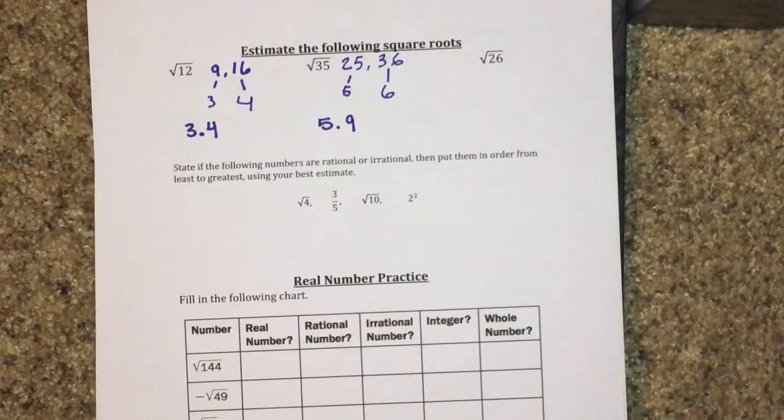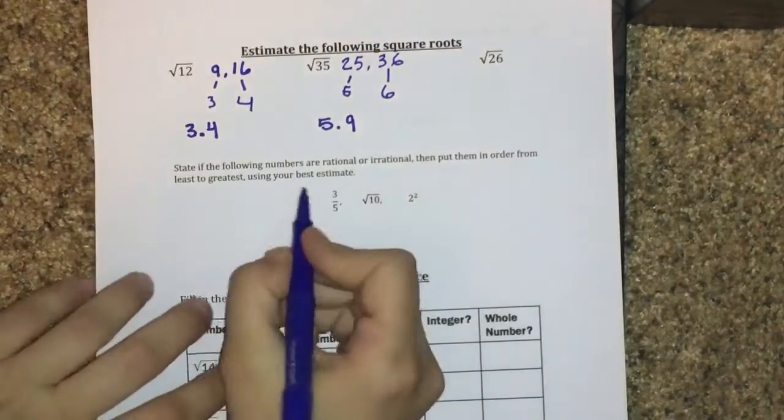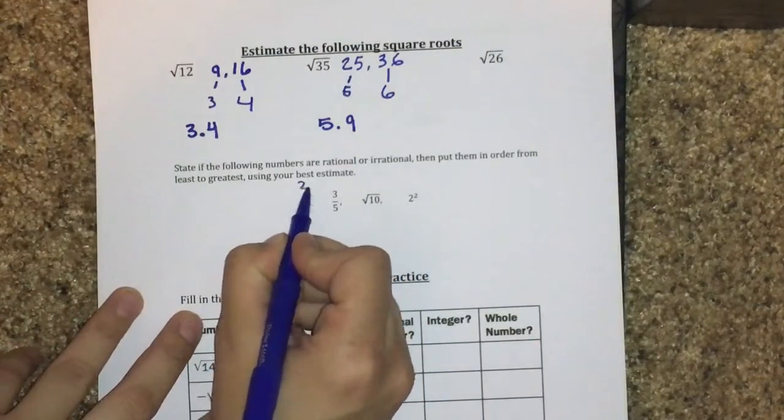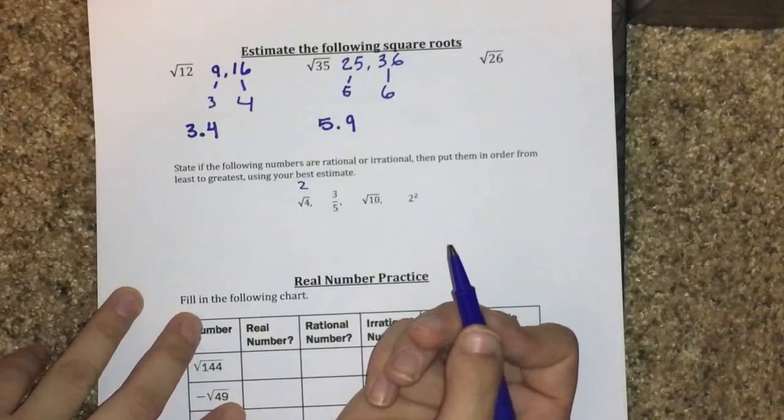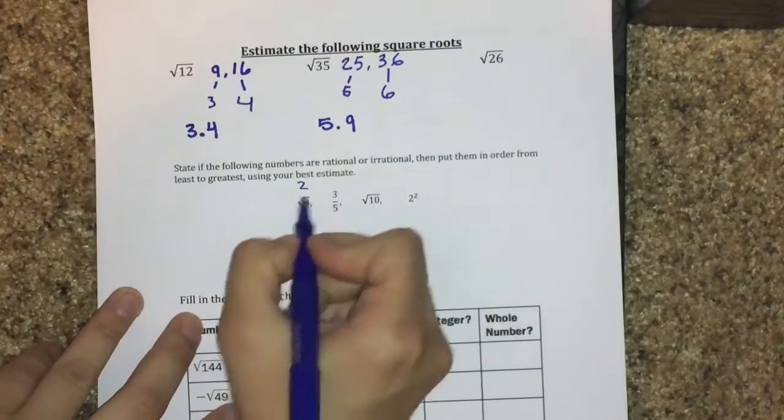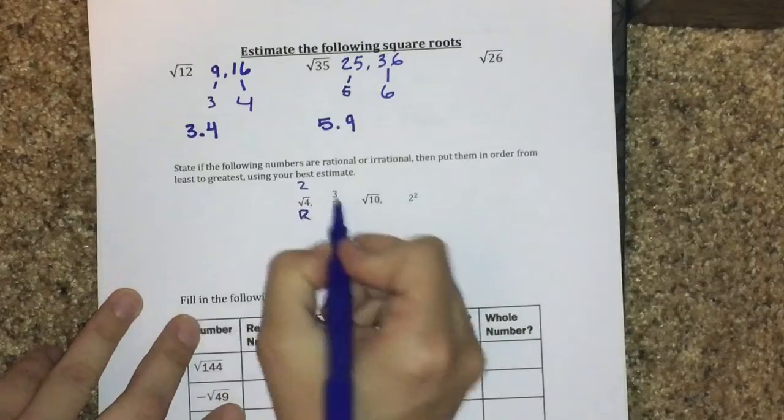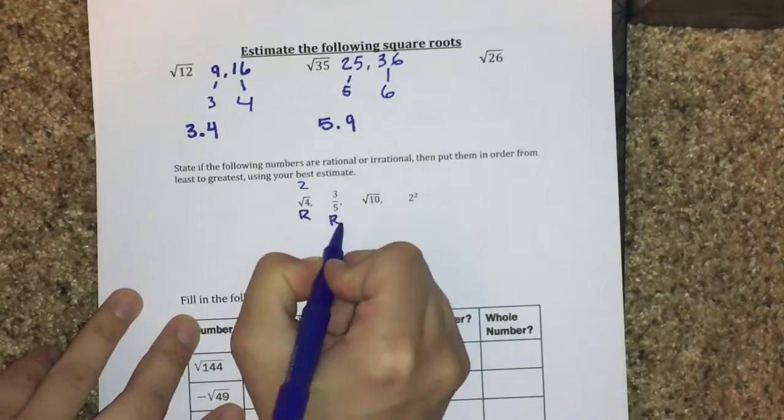Moving on to the next thing. State if the following numbers are rational or irrational, and then put them in order from least to greatest using your best estimate. Well, we know the square root of 4 is 2. That's going to be a rational number because it can be written as a fraction.